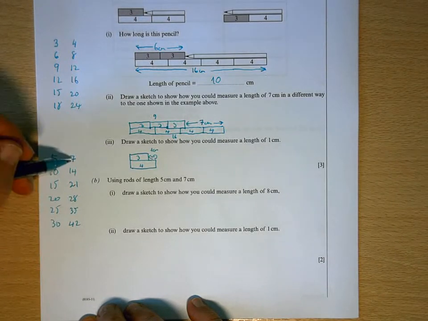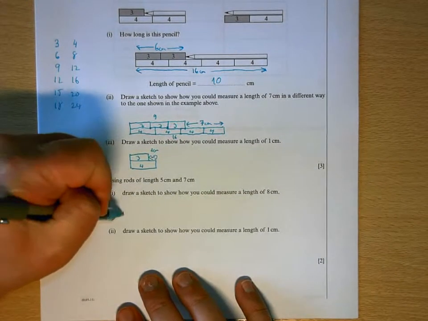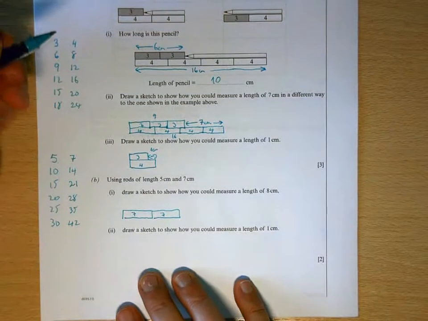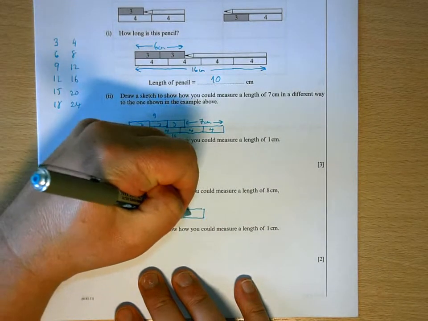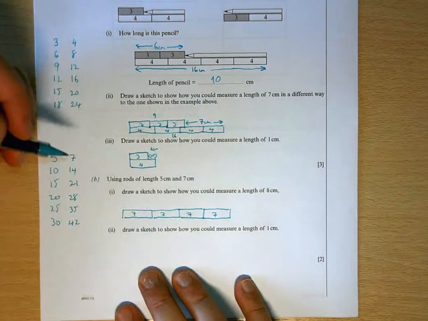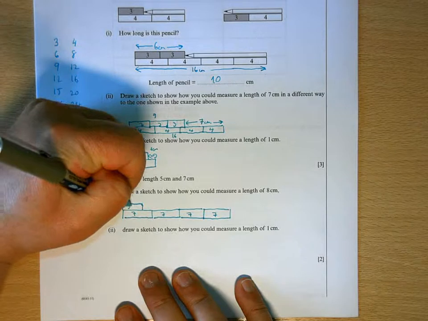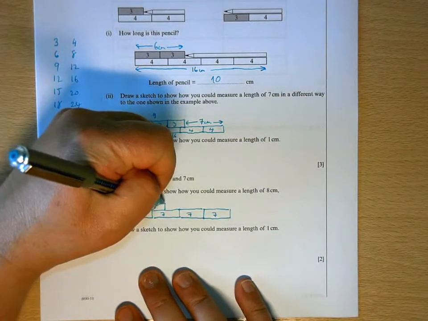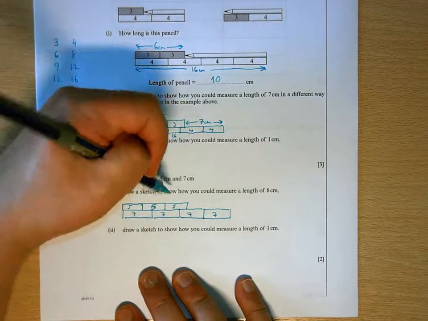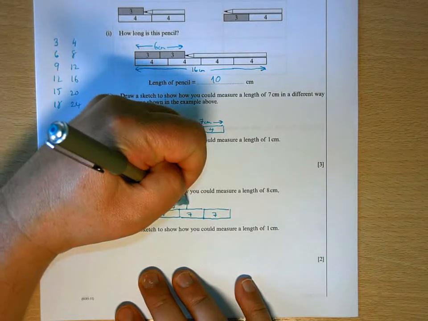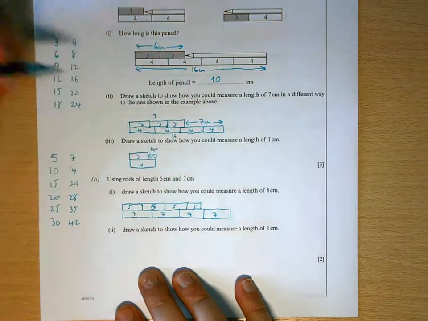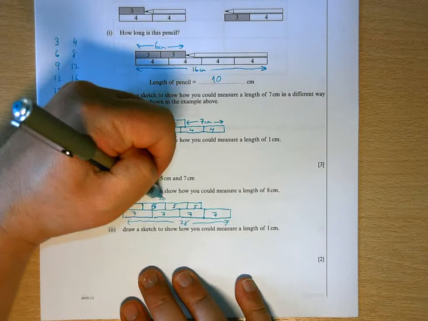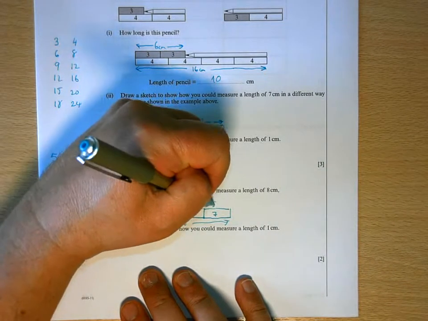and 4 of the 7 rods. So that would then leave you, so we've got 1, 2, 3, 4, 7 4s are 28 there, and 4 5s are 20 there, leaving you an 8 centimetre gap.